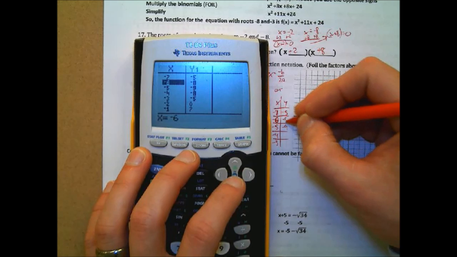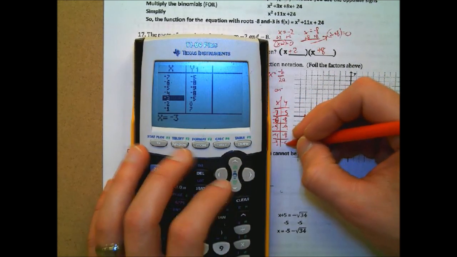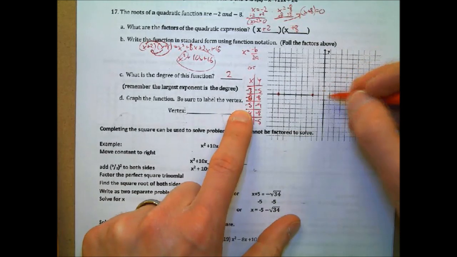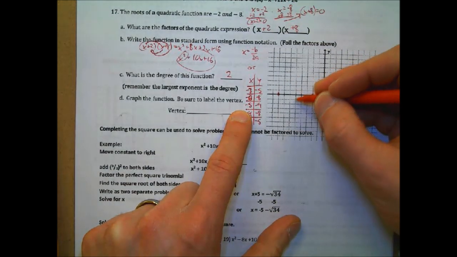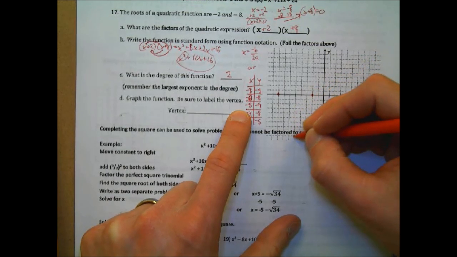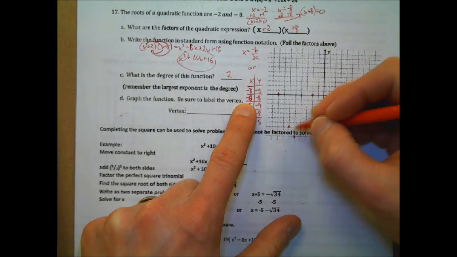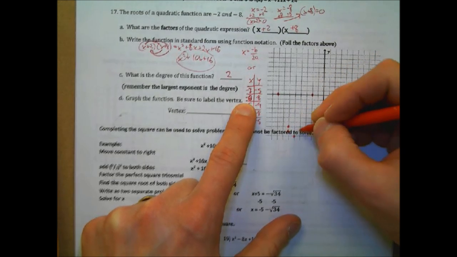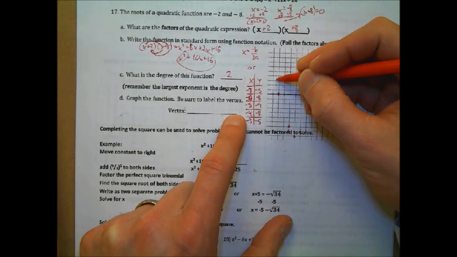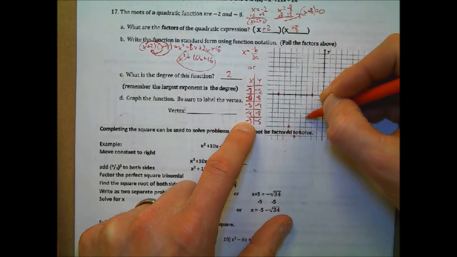Plot the right points. Negative 1, 2, 3, 4, negative 5. Oops, sorry, that goes right there. All right, we just connect the dots. Negative 3, negative 1, 2, 3, 4, 5. And right there. Okay, and we just can connect the dots then. There it is.